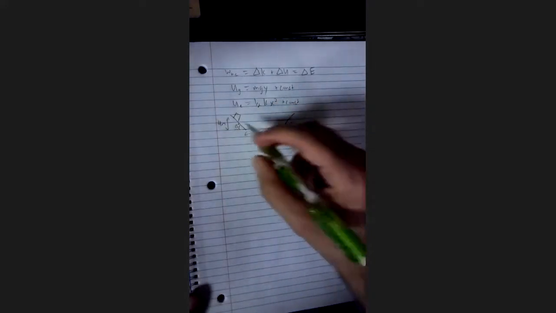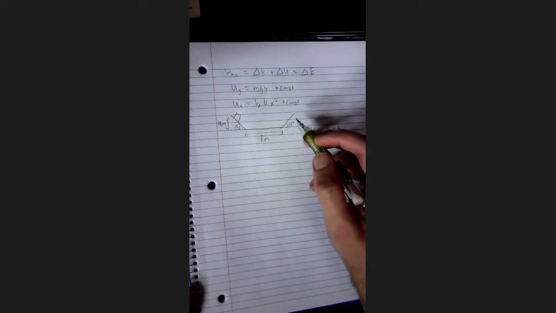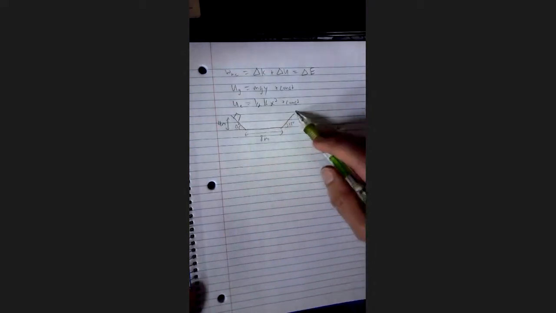And this distance is 8 meters. And we want to know, how high does it rise on the other side of this ramp? And let's assume that this is frictionless.